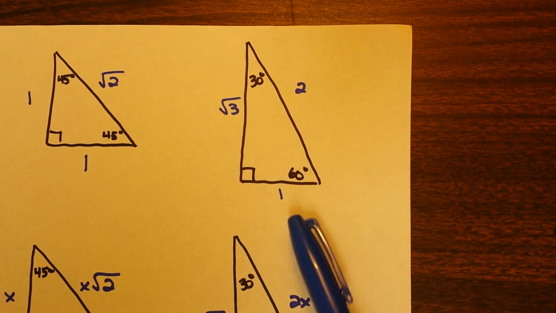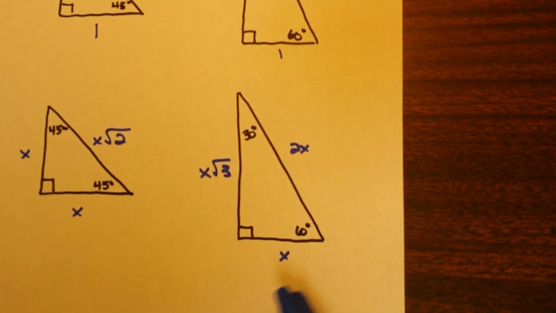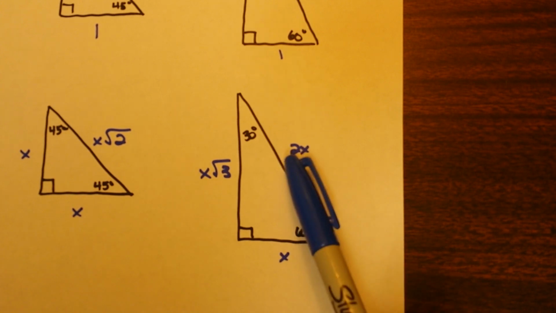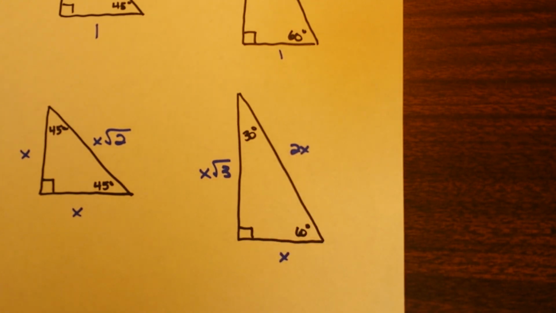So here would be the ratio, the setup of a 30-60-90. Less specific, more general, would be whatever this is. Let's say this is 5. This would be 2 times 5, or 10 up here, and this would be 5 radical 3.